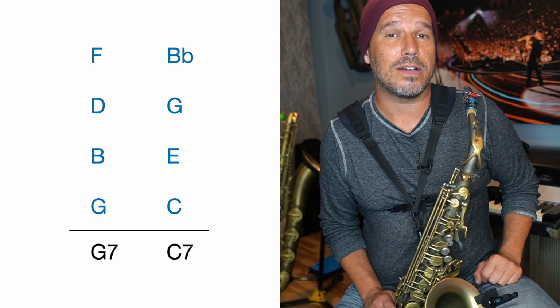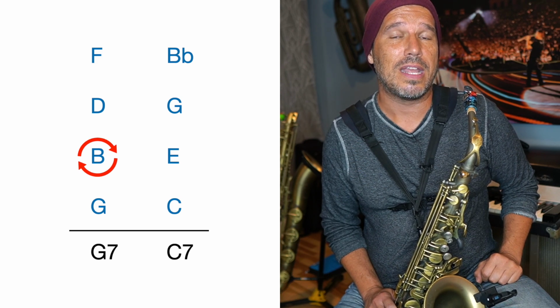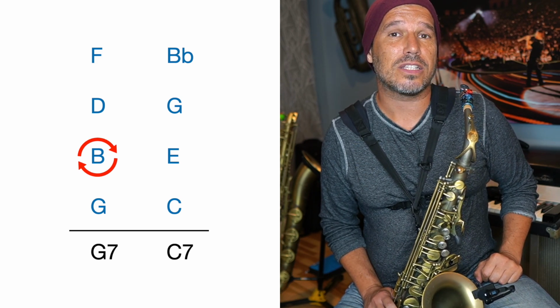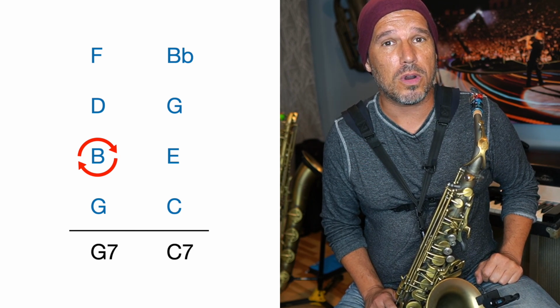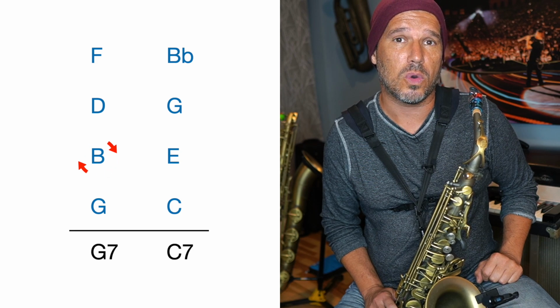Now, if we take a look at the third, which in the case of the G7 is a B, that tells us the quality, whether it's major or minor. So the third is really important because it is telling us the quality of the chord.